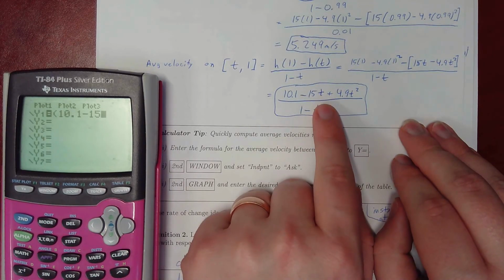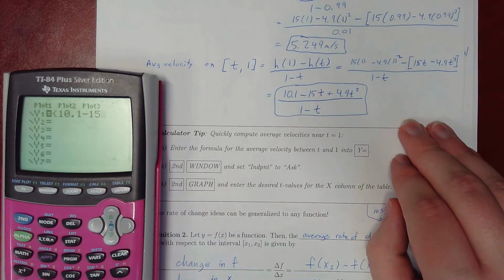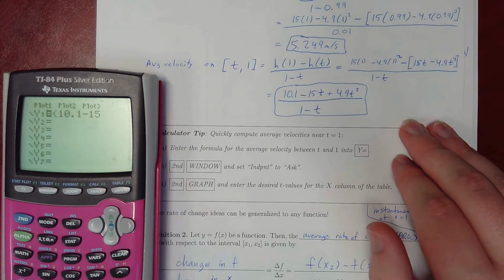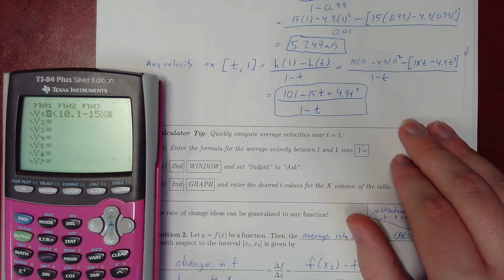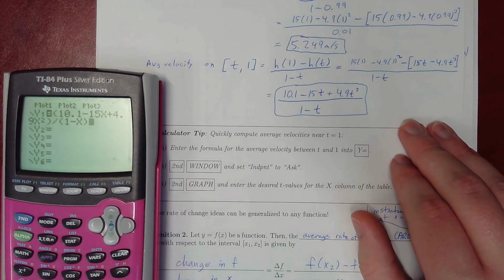Now I know it says t, but t is just a placeholder for the time variable, so we could use any variable. We'll use x because that's the default on the calculator, plus 4.9 x squared, and then we will close the parentheses, and then we'll divide by, in parentheses again, 1 minus t. I know it says x on the calculator, but it's 1 minus t. It's just a placeholder variable.